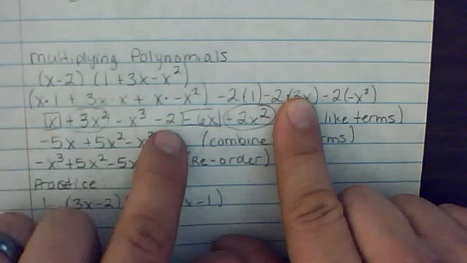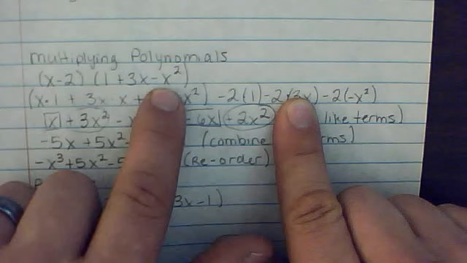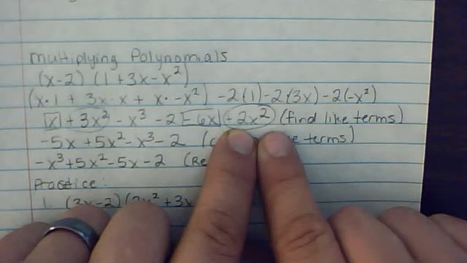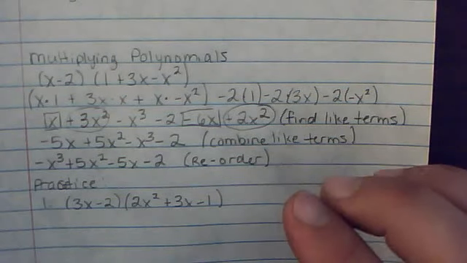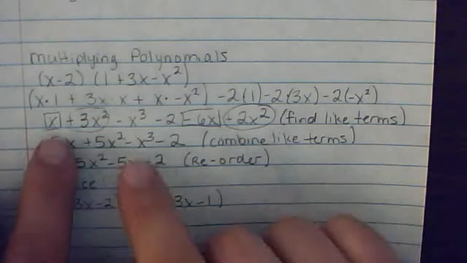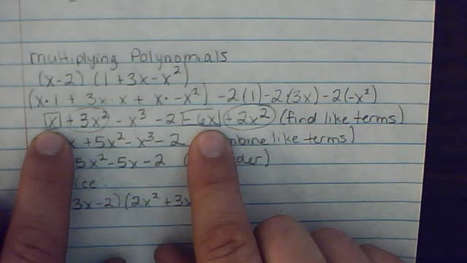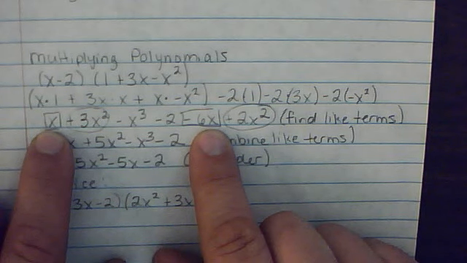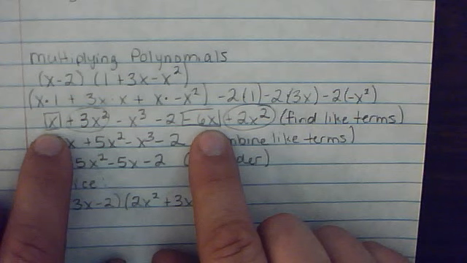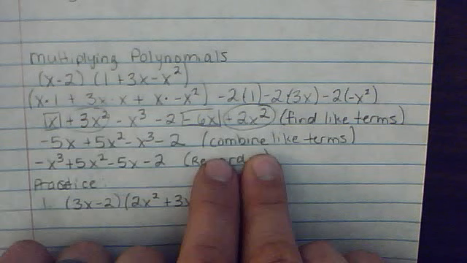Negative 2 times 1 is negative 2. Negative 2 times 3x is negative 6x. Negative 2 times negative x squared is positive 2x squared. Then what I did is look for any like terms. Like terms does not mean I can add x and x cubed, but I can subtract negative 6x from x because it's the same variable. It's not x squared, it's just x. So I put squares around everything that had an x, and a circle around everything that had x squared, and in the second section I combined those like terms.